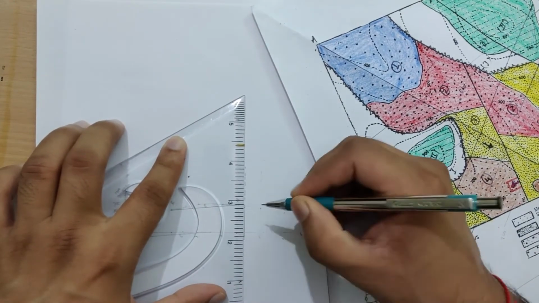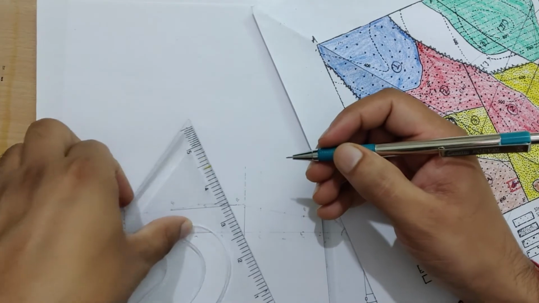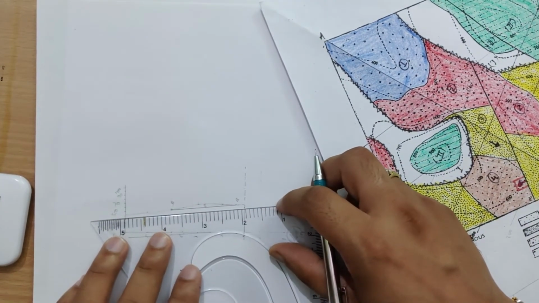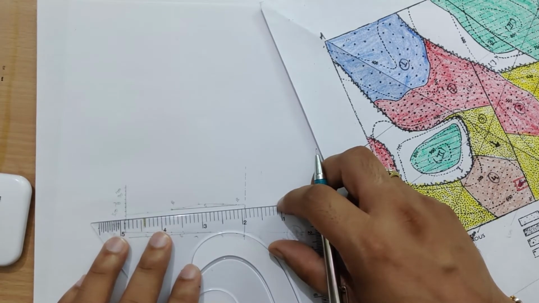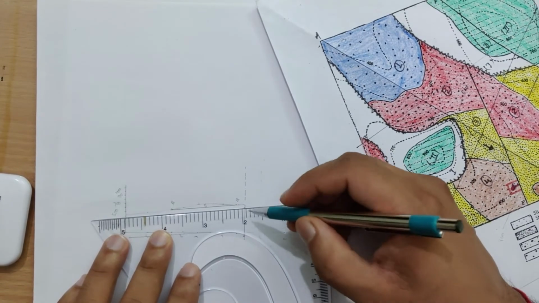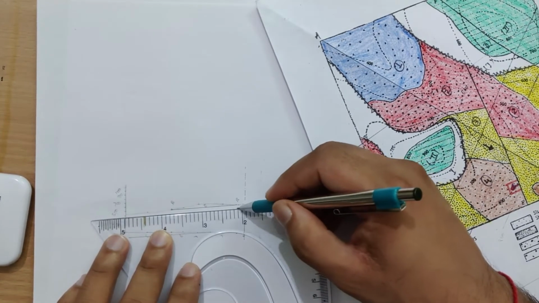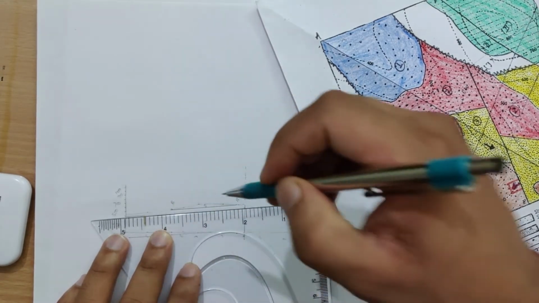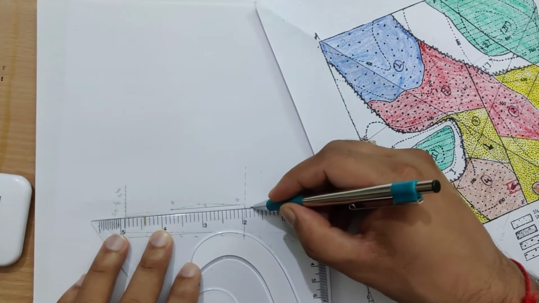We have determined the thickness of the first bed of the younger sequence, so that will give us the position of this bed as well, and this is not going to come onto the profile in this direction.